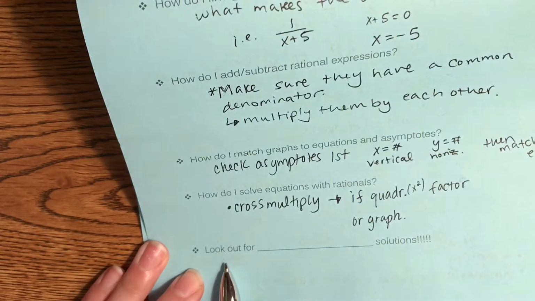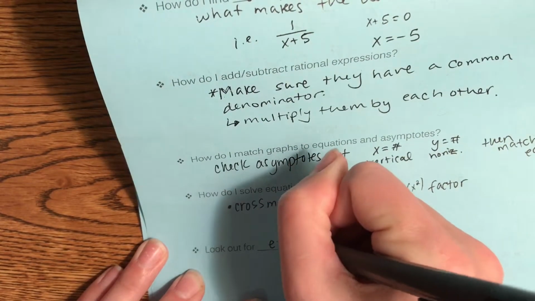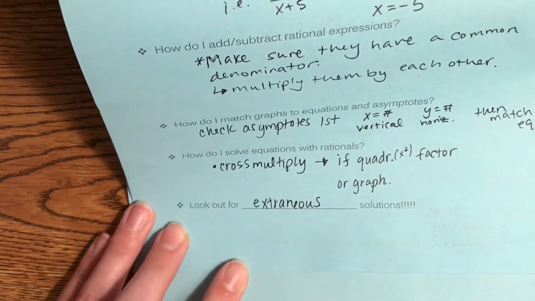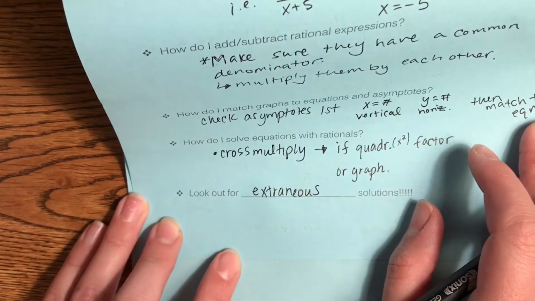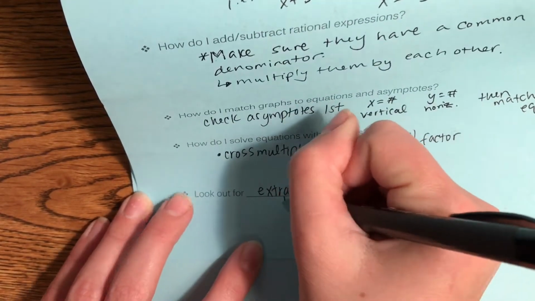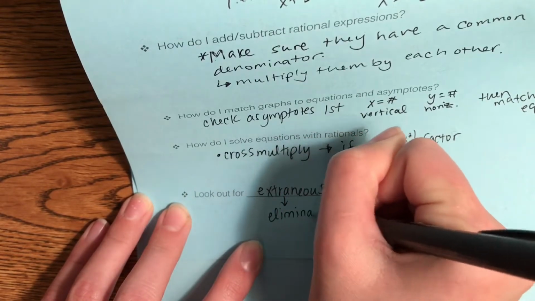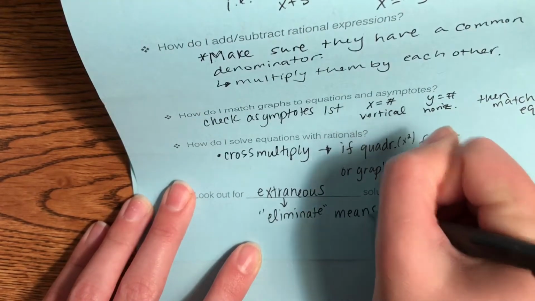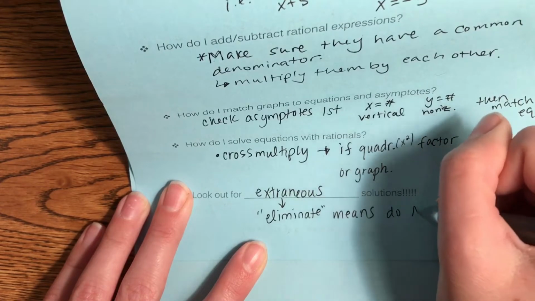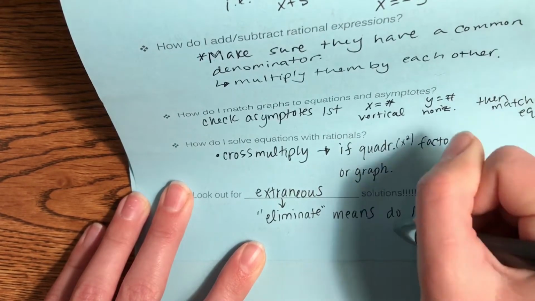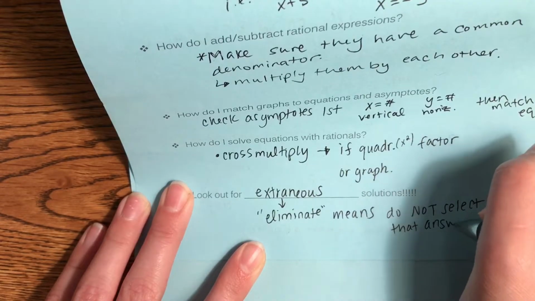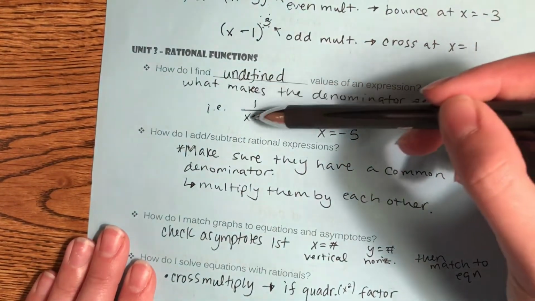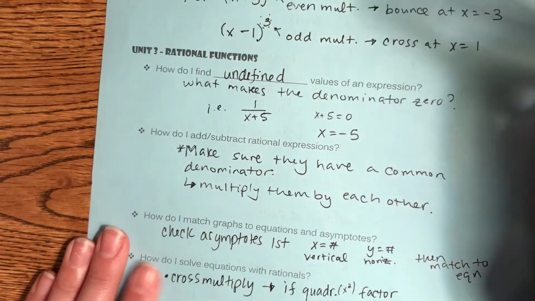So that would have been where we looked for, when you see something that says look out for extraneous solutions. That's a hint to you that if there's something extraneous, then you probably just want to factor the bottom. So the questions would say eliminate extraneous. That means that you do not want to select that answer, because extraneous means that's the number that made it 0 in the bottom. So like up here, if you got an answer of -5, that would be extraneous because it's undefined.